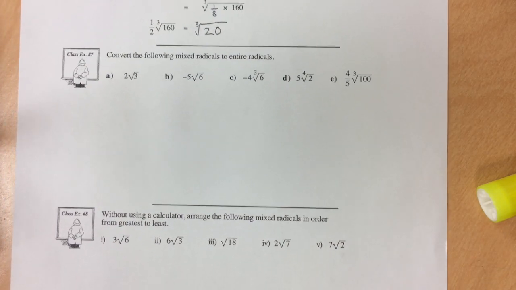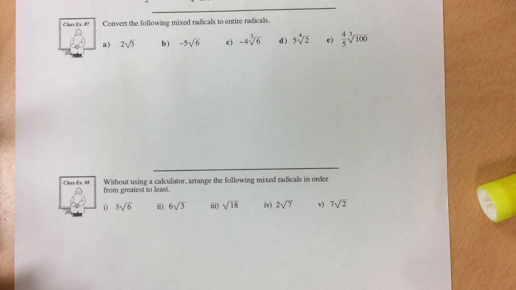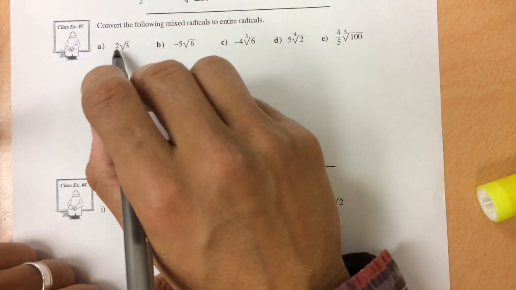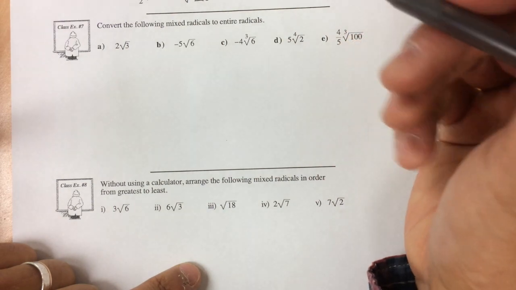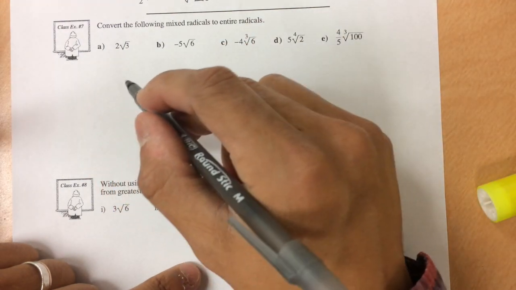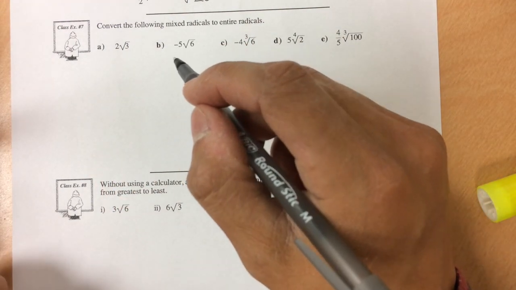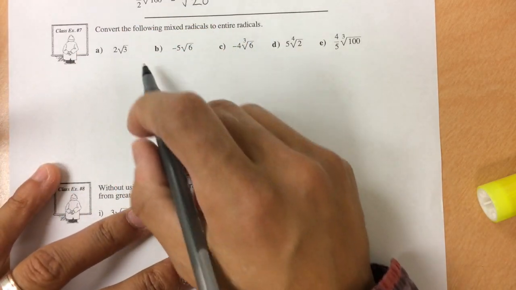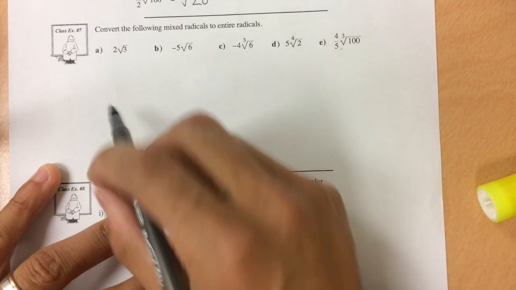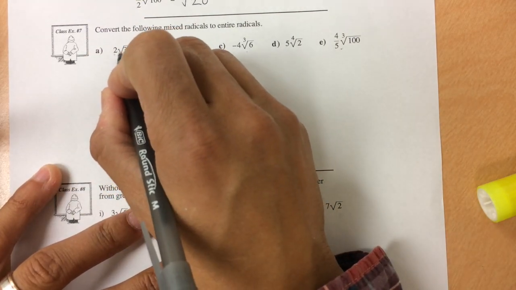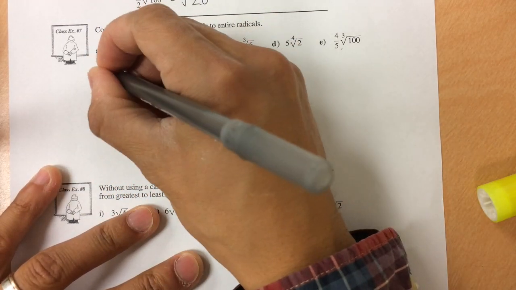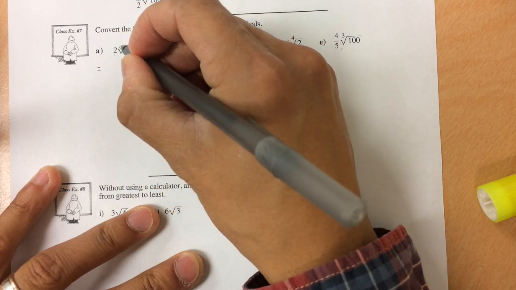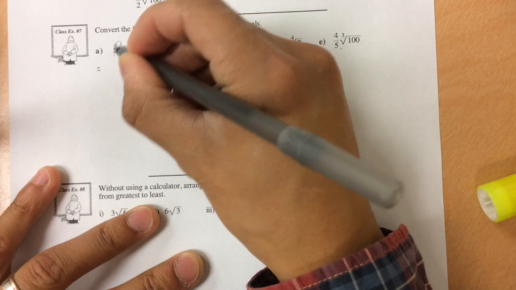Now, what we want to do for the last examples is just convert our mixed radicals to entire radicals. For most of these, you should be able to do it with a calculator. Sometimes, if you're working with large exponents, that might be a little trickier. But let's take a look, I'll do every other one here. So, 2 times square root of 3 has an index of 2, which means I raise this 2 to the second power.